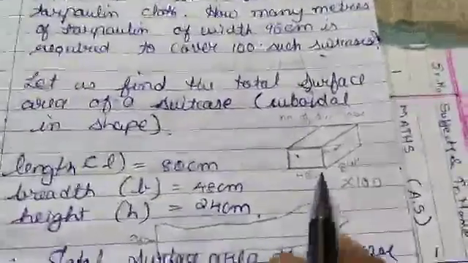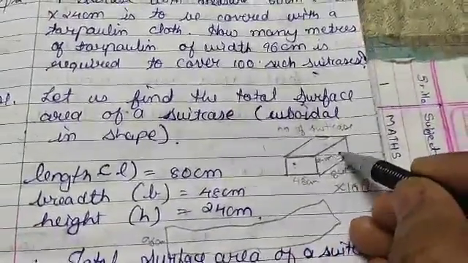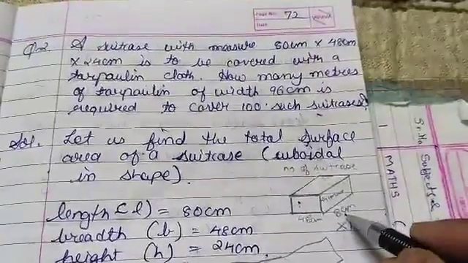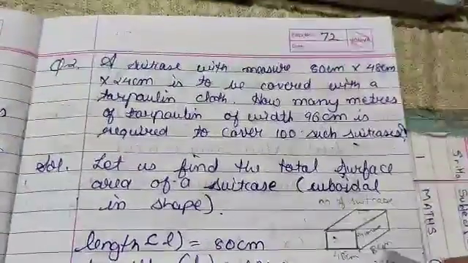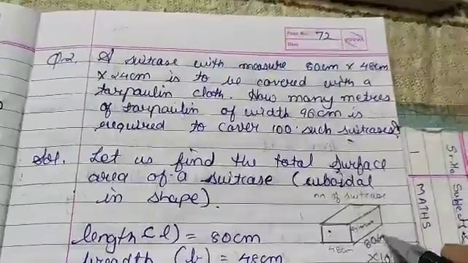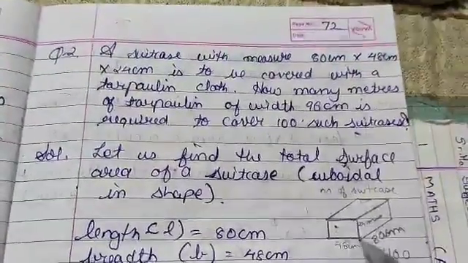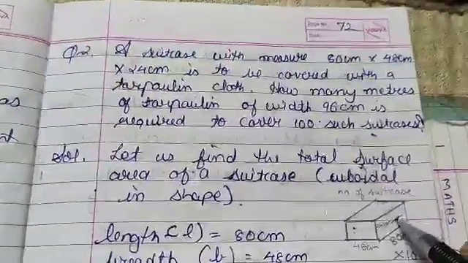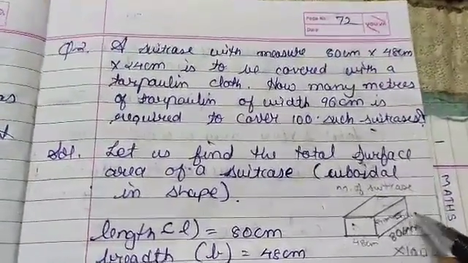So see, I had drawn one kind of suitcase over here. If you see its length, breadth and height: length is 80 centimeter, breadth is 48, and height is 24 centimeter. So let us start now. One kind of suitcase it is.